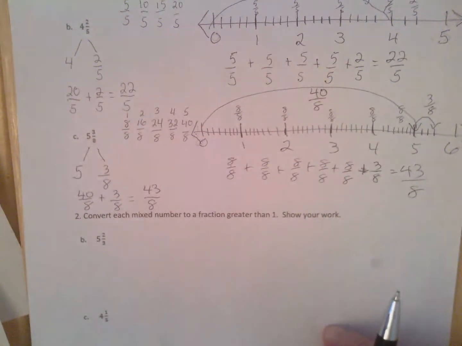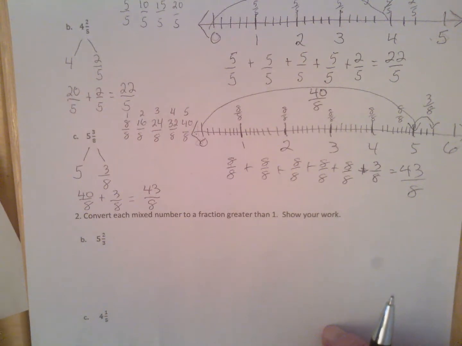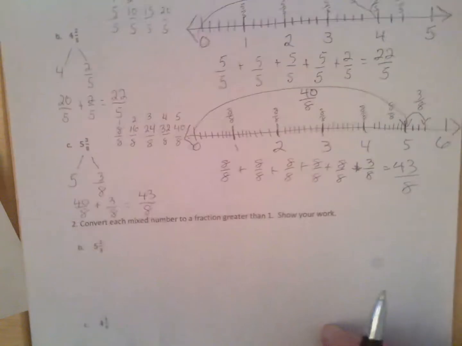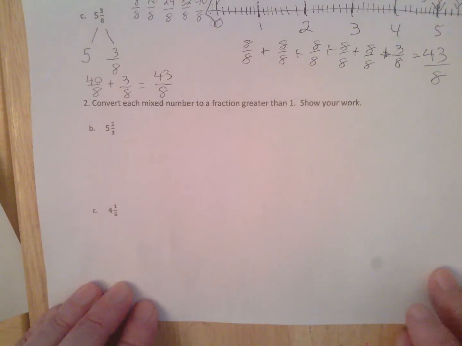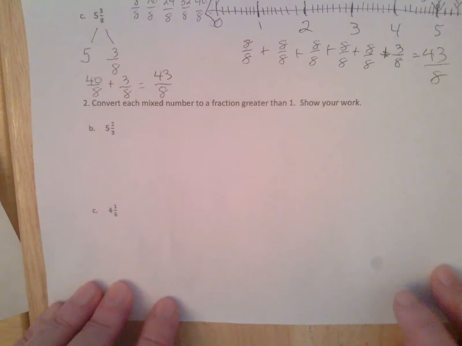Okay, that is how we changed our mixed number into a fraction greater than 1. All right, now let's move on to number 2. Number 2 says convert each mixed number to a fraction greater than 1 and show your work.